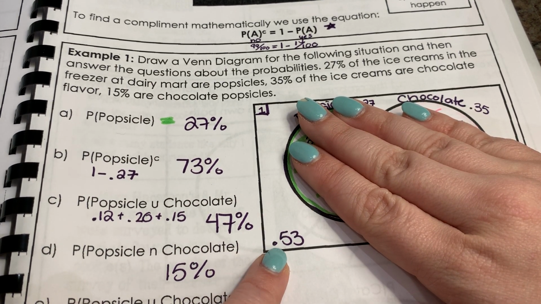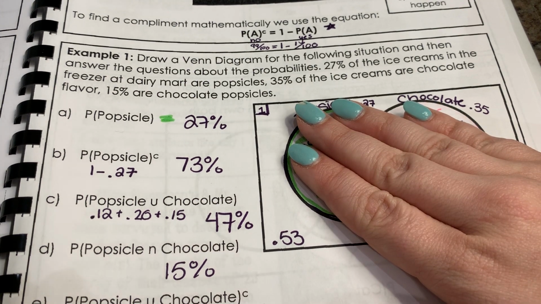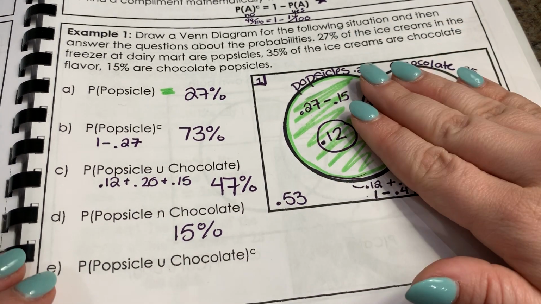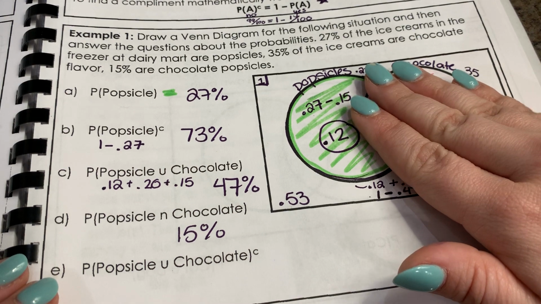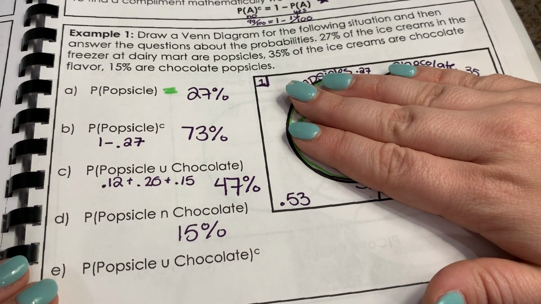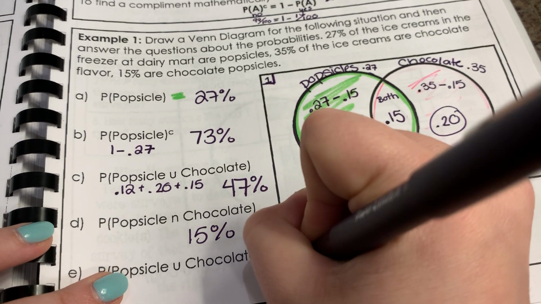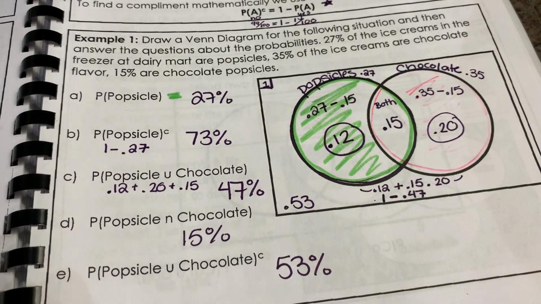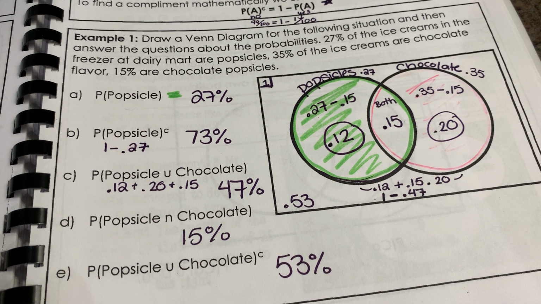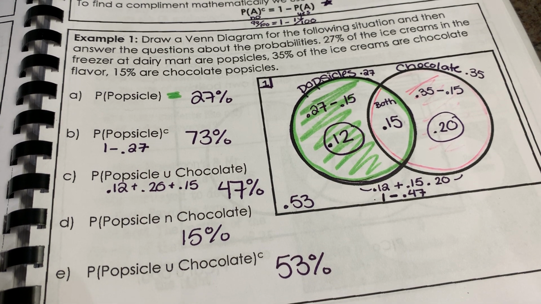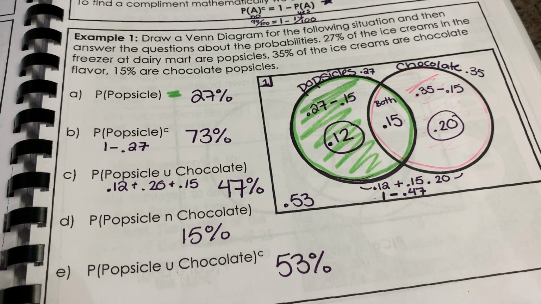It's all the others. So I covered up all the things it couldn't be. It couldn't be chocolate. It couldn't be both. It couldn't be a popsicle. It's none of that. It's the leftover pieces out here. It's 0.53. 53% of their inventory is not chocolate and it's not a popsicle. That's all your vanilla cones, your banana splits, all that other good stuff.